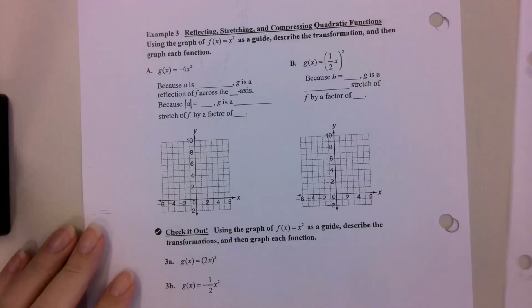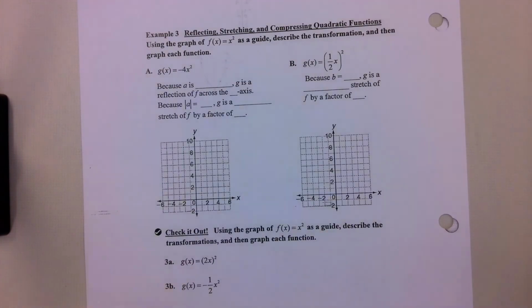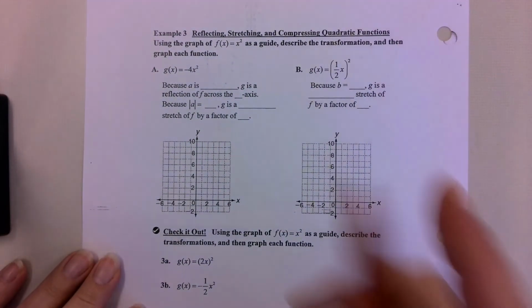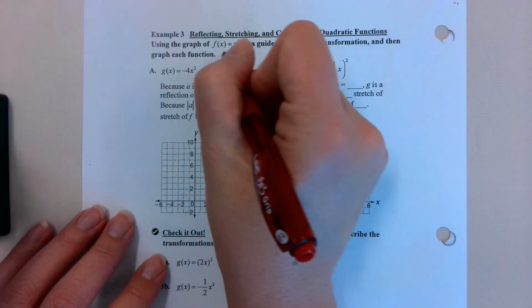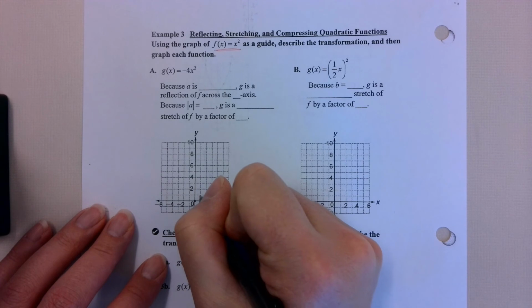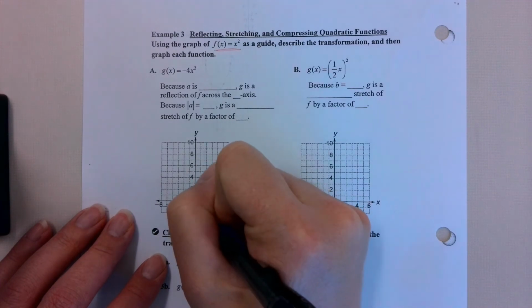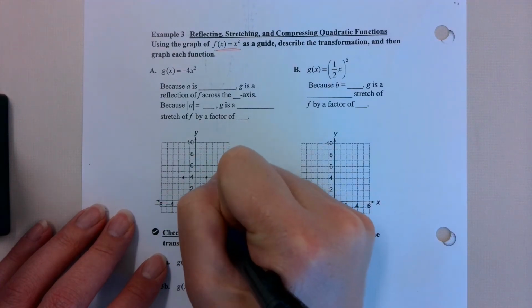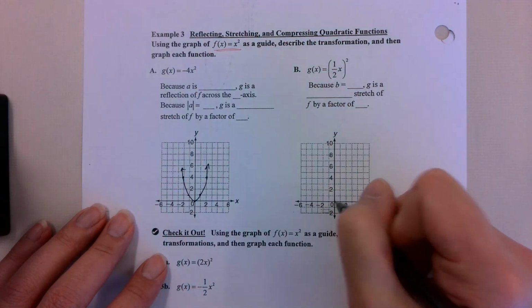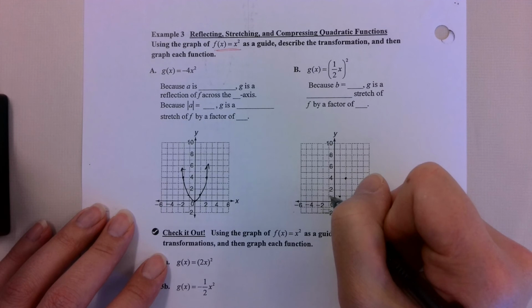All right, so last couple problems to look at here. And we are talking about reflecting, stretching, compressing the quadratic function. So if you look here, the parent function is that x squared. So I'm just going to graph that in again. So this is the same thing I've been graphing and reflecting. Graph that in. And then 0, 0, 1, 1.